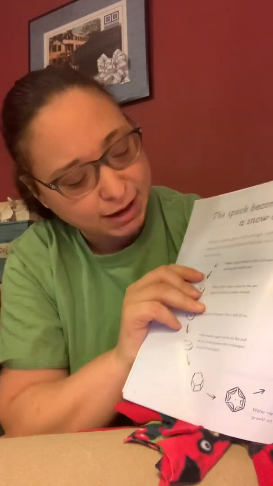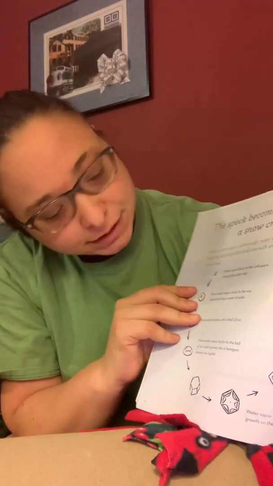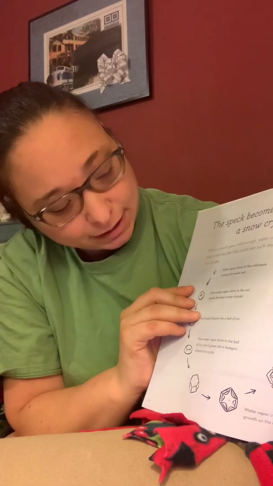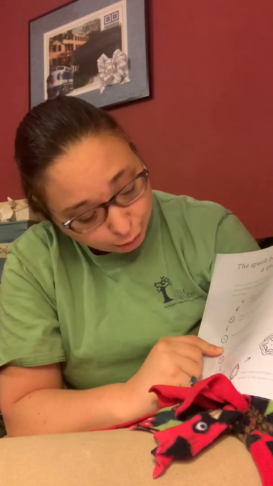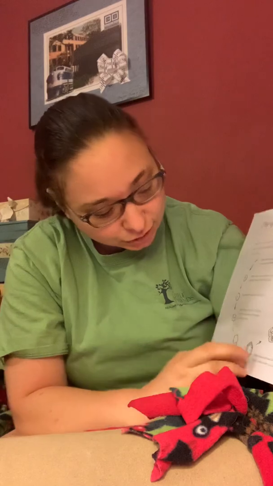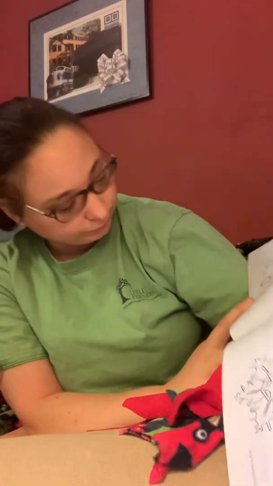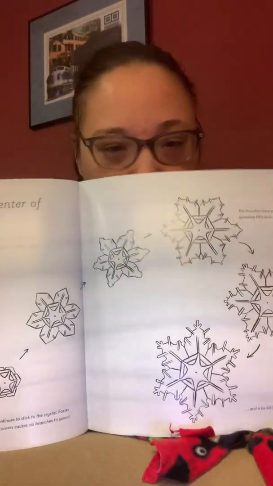If you had a microscope, you could see such small things. Here is what you would see. Water vapor sticks to the speck. More water vapor sticks to the speck, forming a new droplet, and it freezes into a ball. More water sticks to the ball. It starts a crystal shape. Water continues to stick to the shape, and the more and more water it gets, the more the crystal grows, and we get a snowflake.